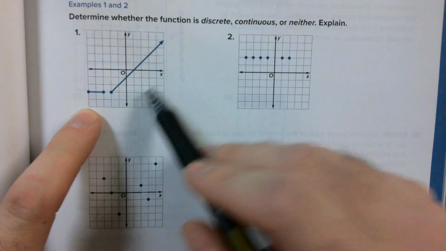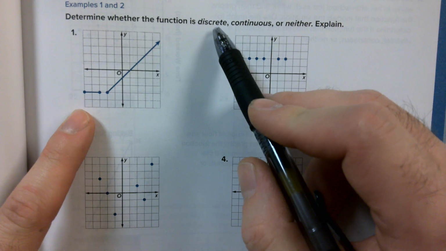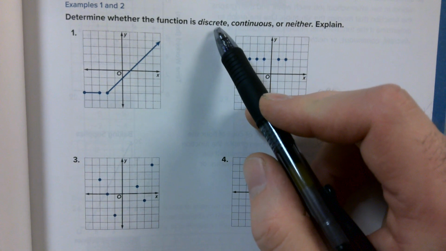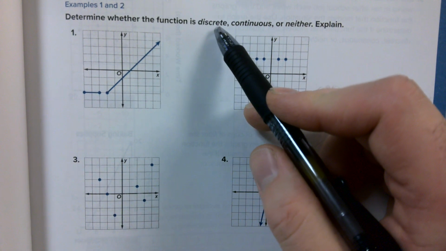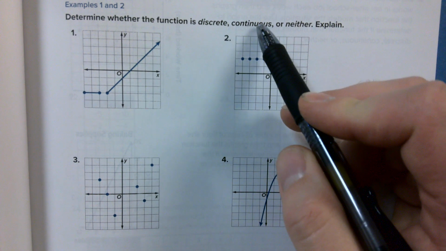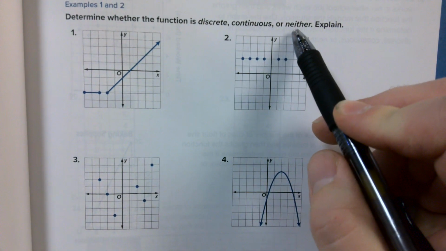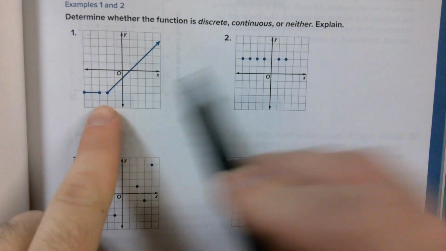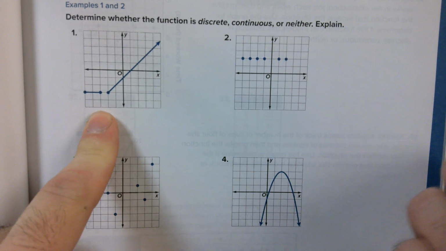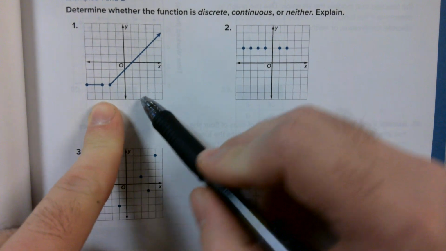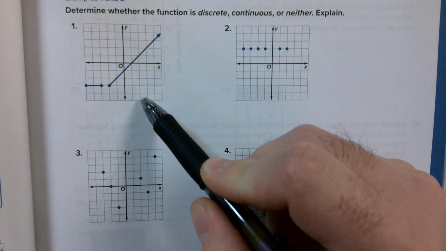So just to check in with each of you, okay? Discrete is going to be thumbs down, down for discrete, okay? Continuous is going to be thumbs up, and neither is going to be thumbs in the middle. You guys make sense? Yeah. And it was odds, right? Yes. Okay, number one, what do we think for number one? Continuous, neither, or discrete?